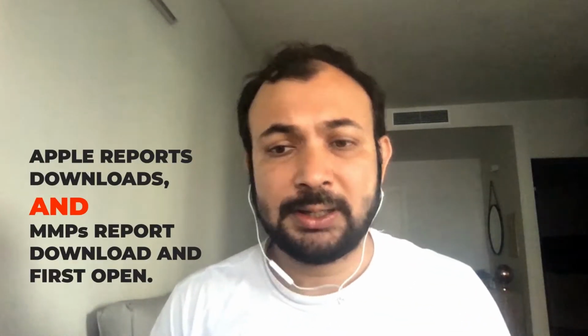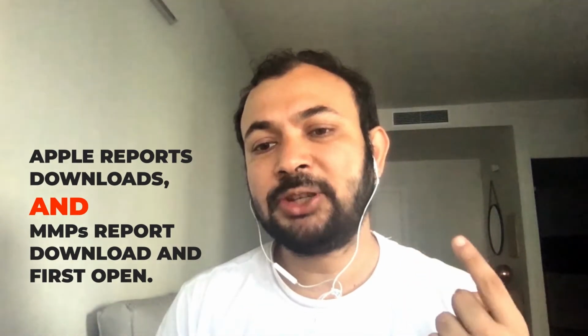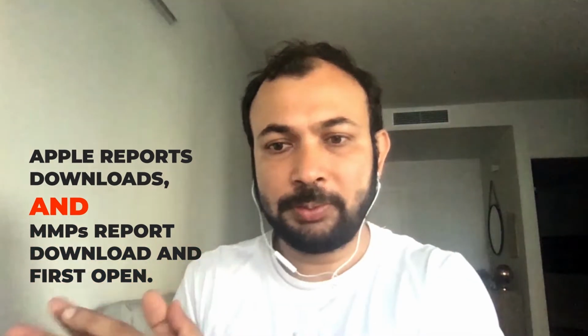Now, you will notice that your conversions in your Apple search dashboard tend to be higher than your MMP. This is for a number of reasons. I list the top 4 here. You can geek out on this, but let's focus on the most important ones. Number 1, Apple reports downloads, MMPs report download and first open, which is install and first open, right?